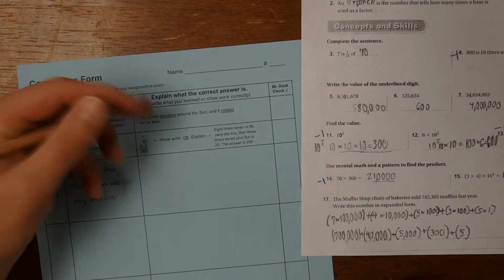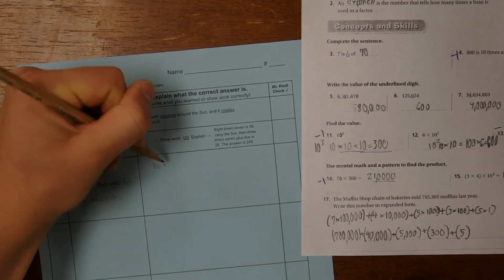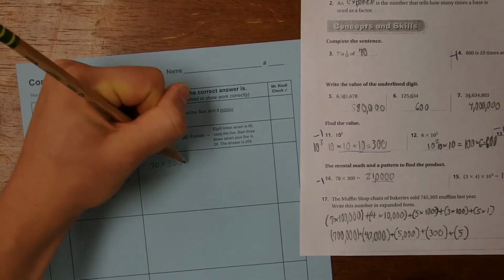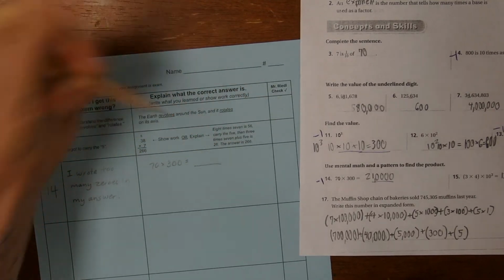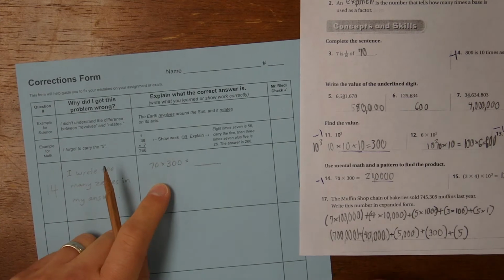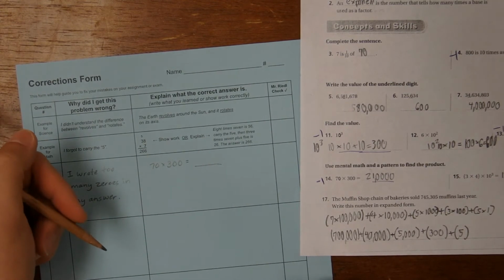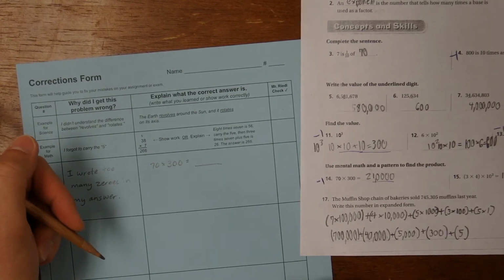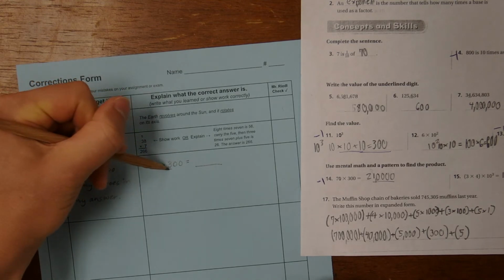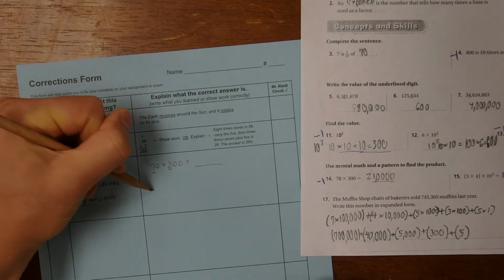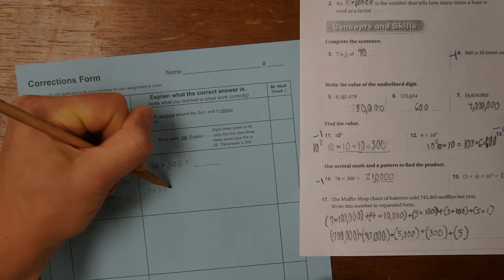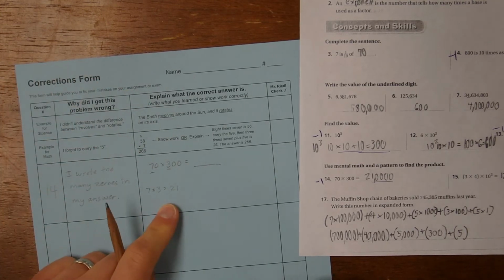So he would rewrite the problem, 70 times 300 equals what? And so he needs to write the steps to solve it. So the way that I would show my work, if I was showing him how to do this, I would say, okay, well, 7 times 3. So you write 7 times 3 equals 21, like that.